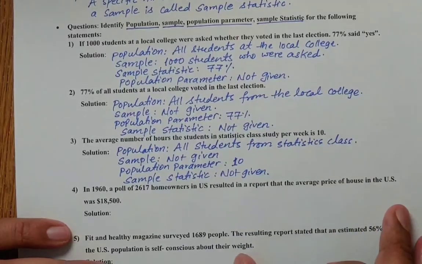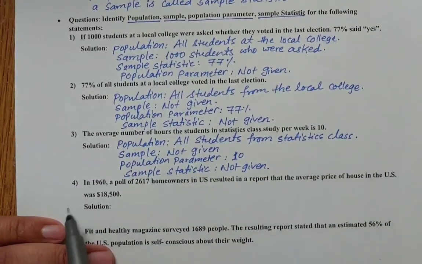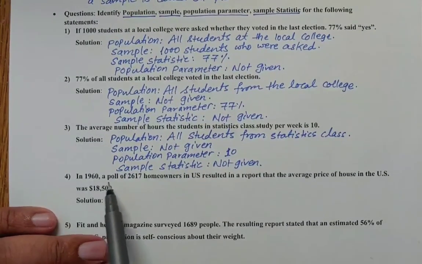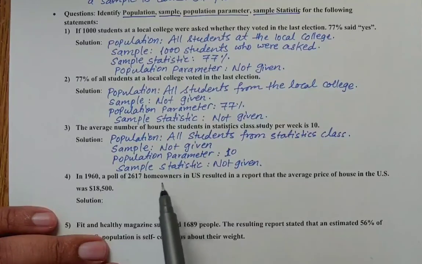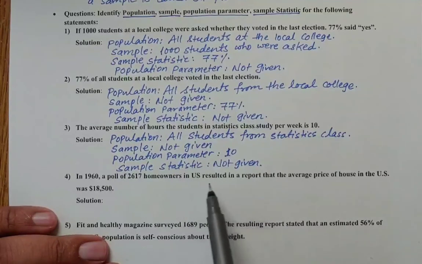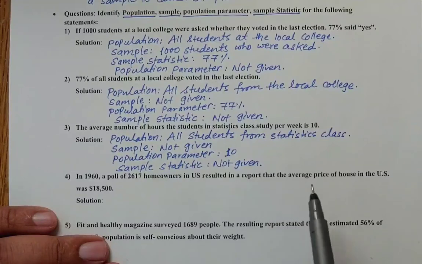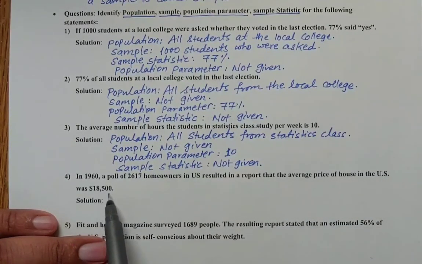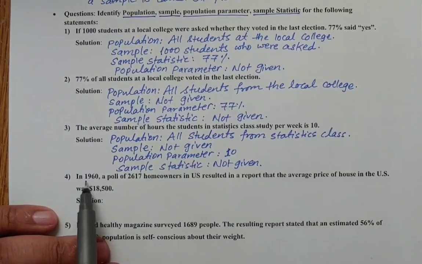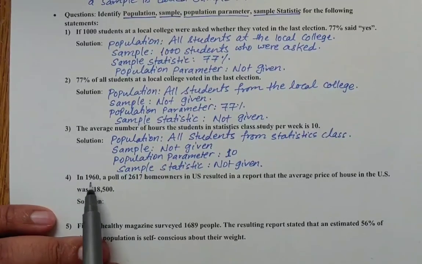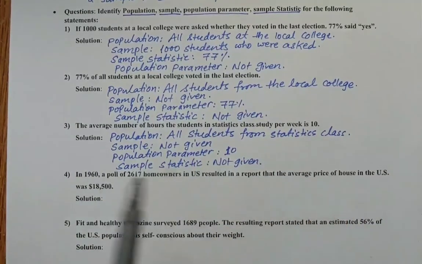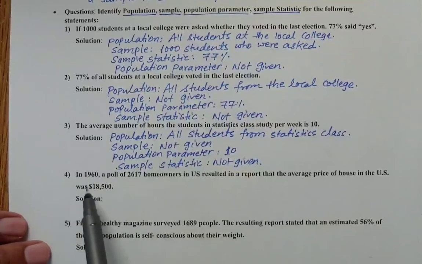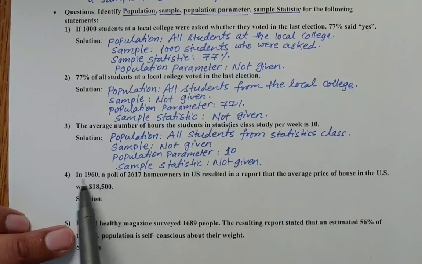All right, now let's see question 4. In 1960, a poll of 2617 homeowners in the United States resulted in a report that the average price of a house in the United States was $18,500. So 1960 is just the date, so we don't have to do anything with it. That is not the sample or sample statistic or anything.